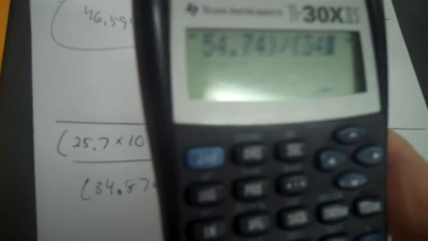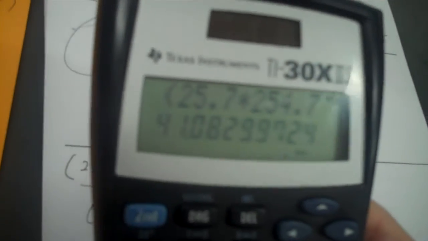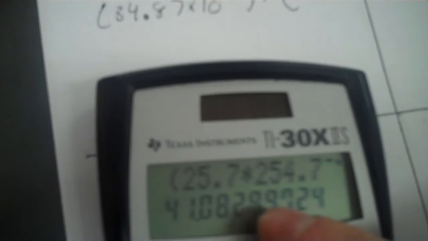Then I go parentheses 34.87 times 4.57. Okay, 41.0829, but then there's a 9, so we're going to take that to a 30, okay? 41.0830.